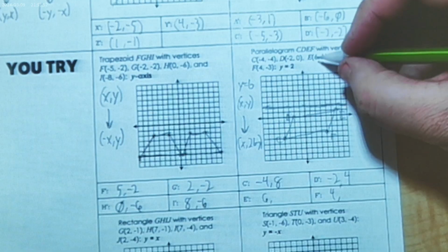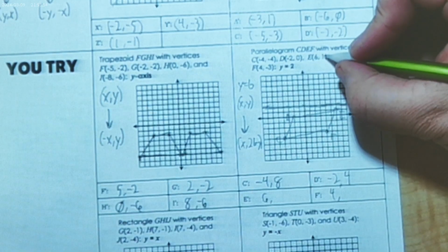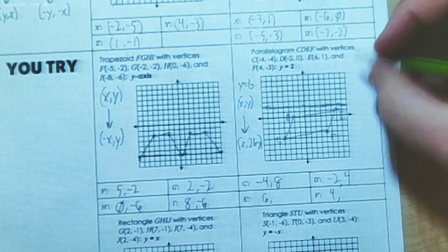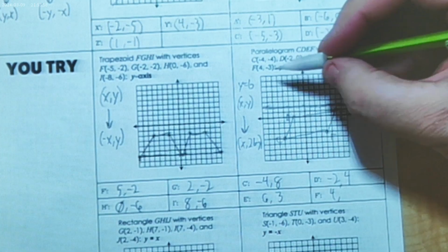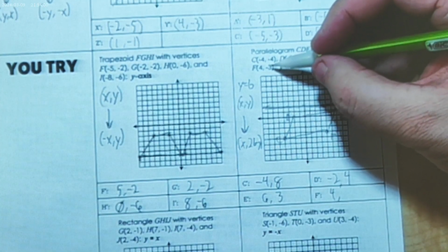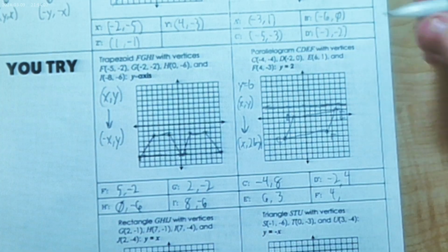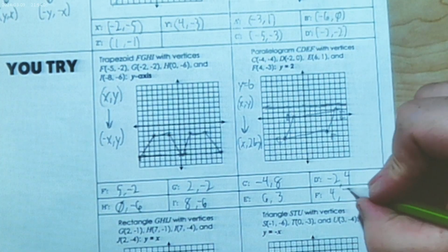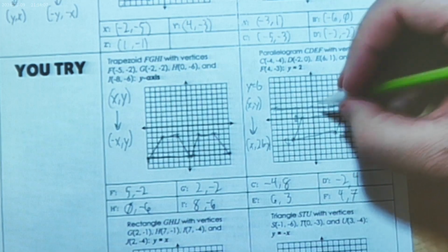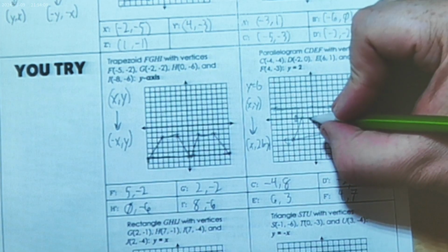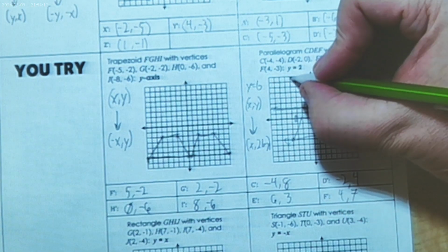E, we're going to have 6, and then 4 minus 1 is going to be 3. And then F, 4 minus negative 3 is going to be 4 plus 3, which is 7. All right, let's see what this looks like. So I've got 1, 2, 3, 4, then 8.